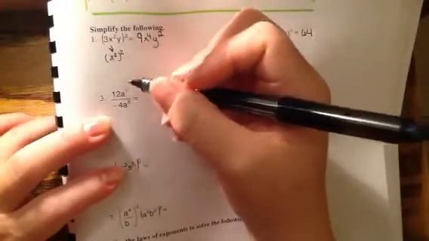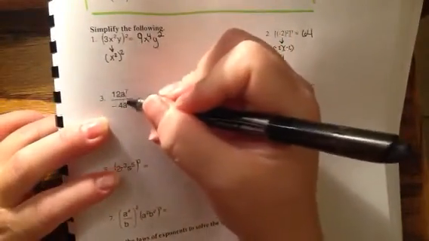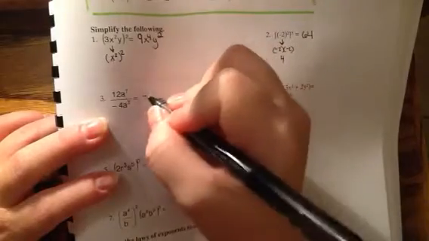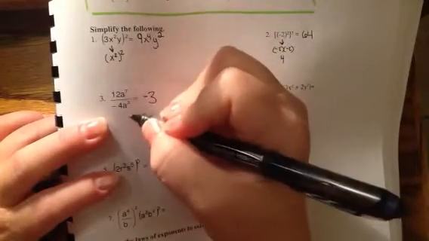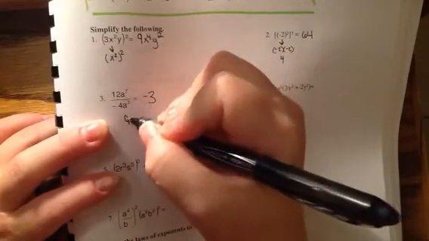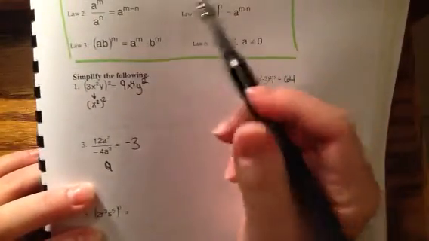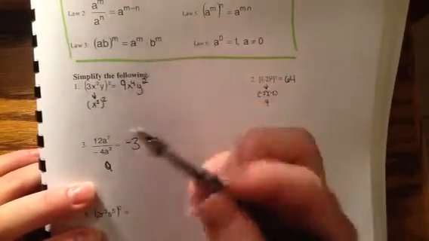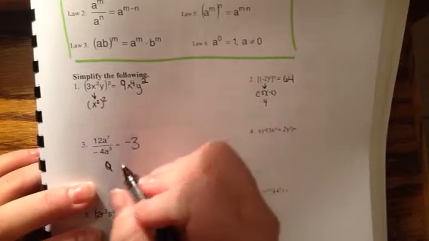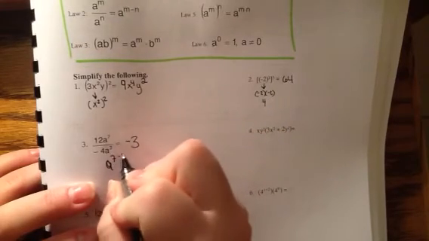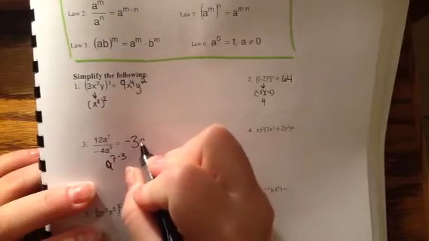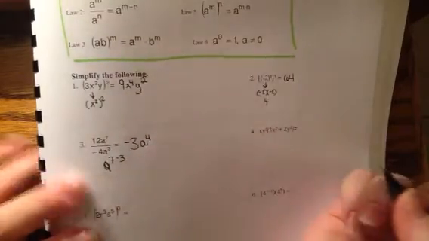Number 3, I'm going to take my numbers, I'm going to divide them first. So 12 divided by negative 4 is going to get me a negative 3. And the a's, when you have a power divided by a power, that's like rule number 2 up here. So what you're going to do is 7 minus 3. 7 minus 3 is 4, so a to the 4th.